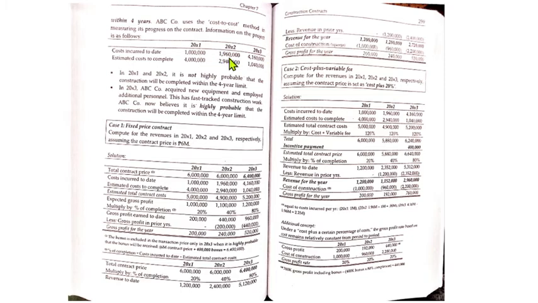So, 1,960 and 4,160 plus 20%. Okay? Tapos, estimated cost to complete ka pa, 4 million, 2.94, and then 1.04 million. Yun po ang gagamitin mong base figure para mag-add up ka ng 20% na tinutukoy dito.